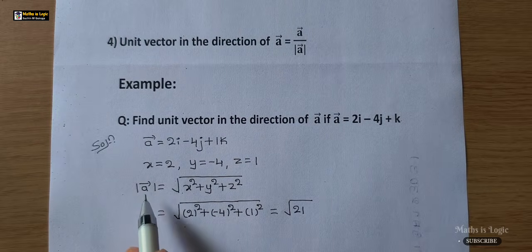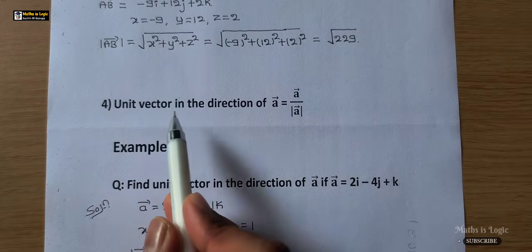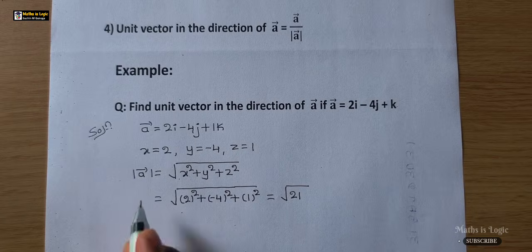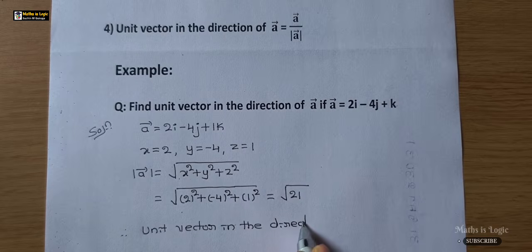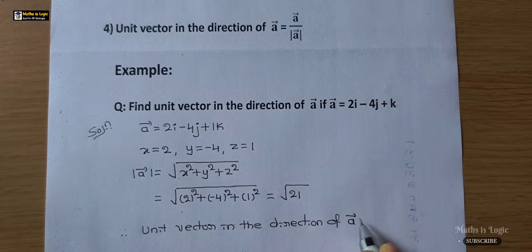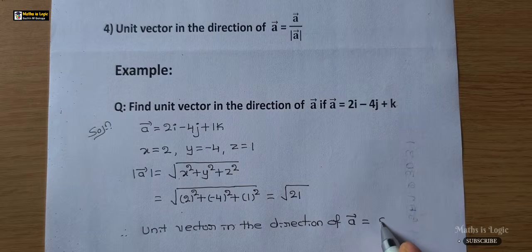After finding magnitude of A, next write the formula. Therefore, unit vector in the direction of A vector is equal to, what is the formula? A vector divided by magnitude of A vector.